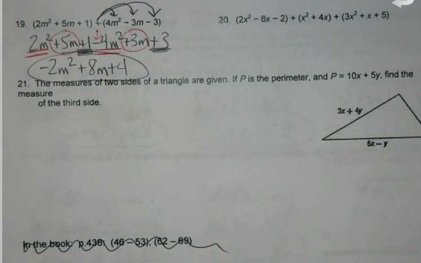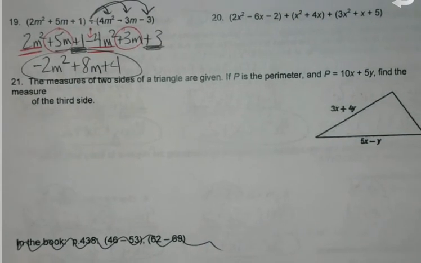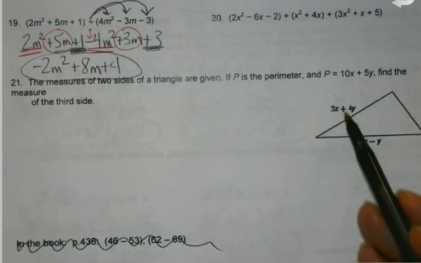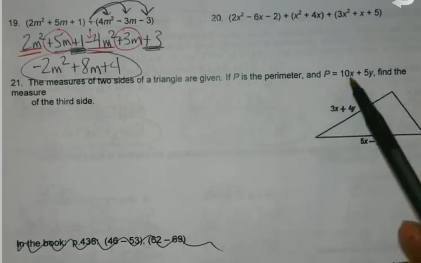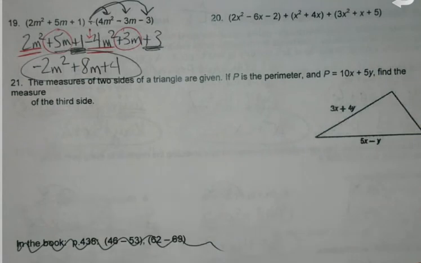And if you do get an occasional story type or application problem thrown in, no big deal. Measures of two sides of a triangle is given. If P is the perimeter, and the perimeter equals 10x minus 5y, find the measure of the third side. Okay, so let's see here. Perimeter, what do you do to find the perimeter of something? Add up all the sides.